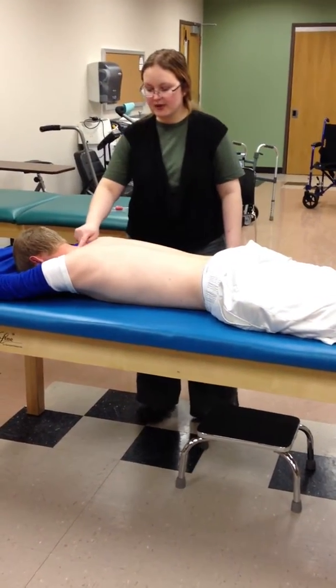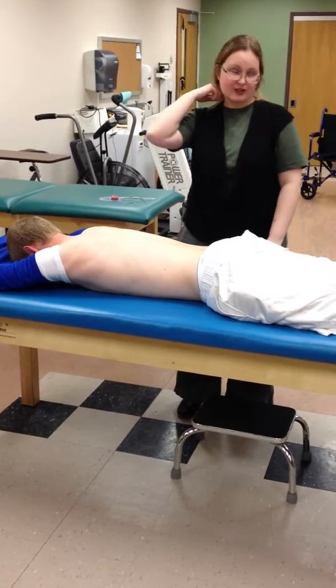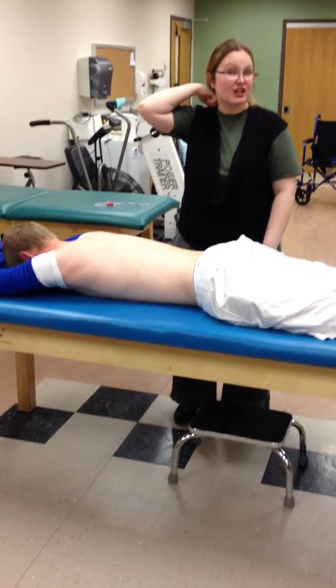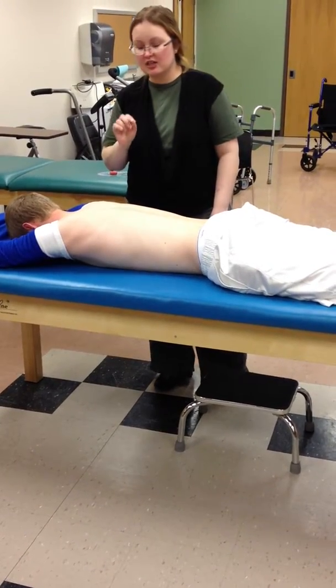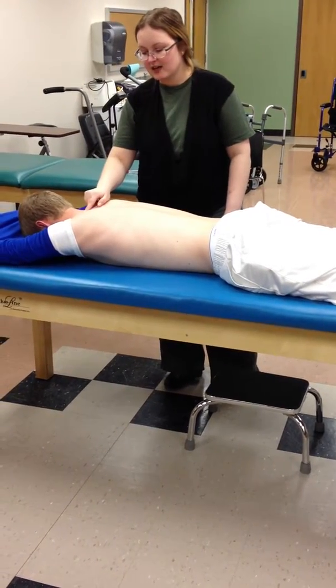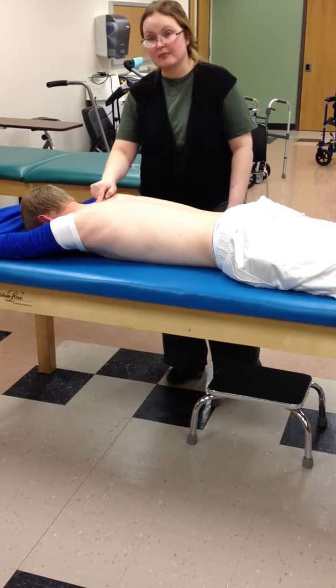Okay, so whenever you have a patient, you can do this to yourself. Run your finger down your own cervical spine until you feel a gigantic bump. That bump is C7. So when you look at that, that's a good indicator of where we are. So if someone's laying down, you're going to palpate until you feel this bump, okay?